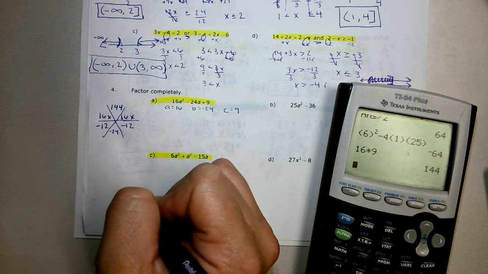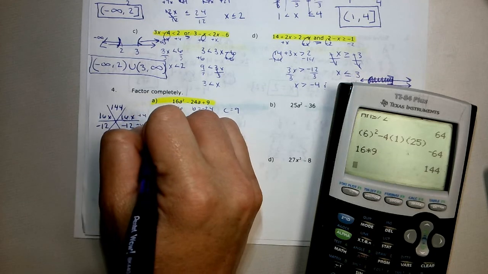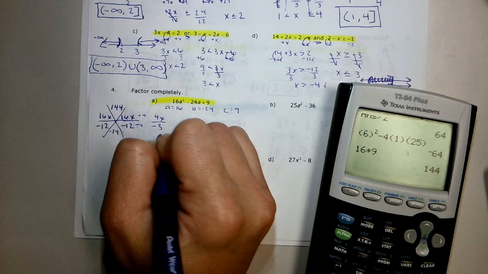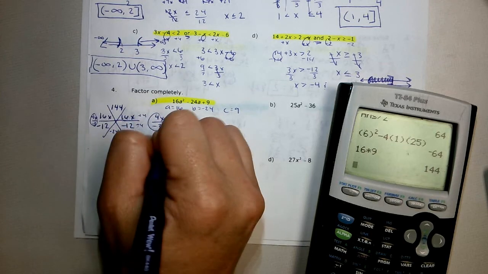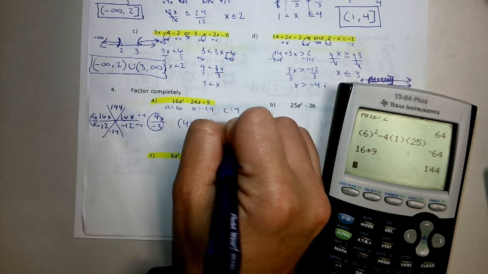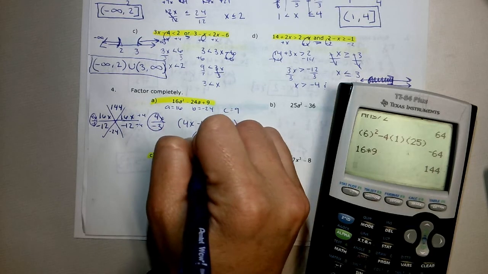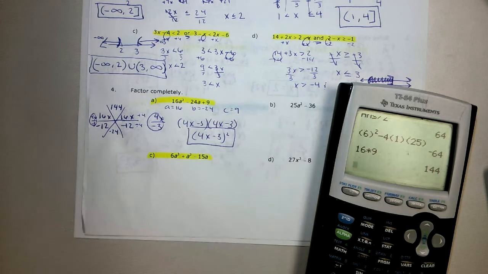What goes into 16 and 12 is going to be 4. That gives me 4x over negative 3, and this is also going to be 4x over negative 3 because they're exactly the same. So I have 4x minus 3, 4x minus 3, or 4x minus 3 squared. Both of those are an option.